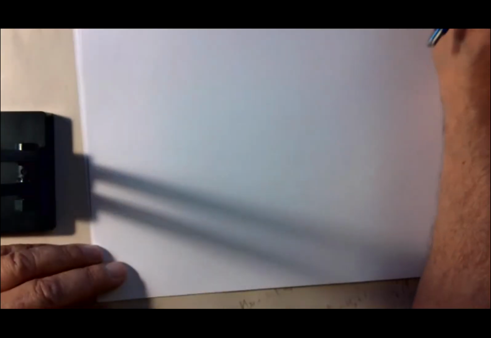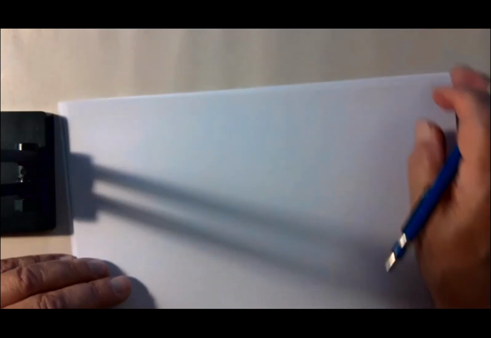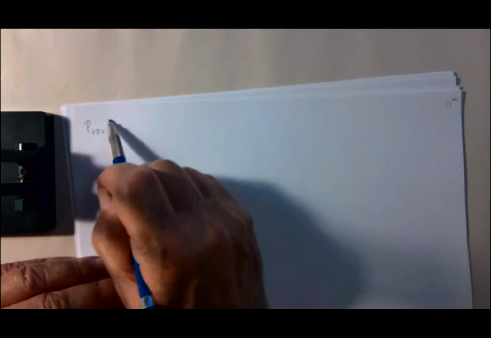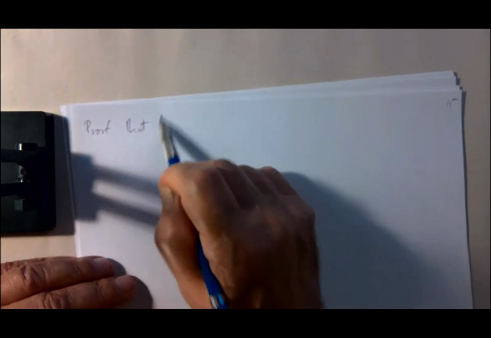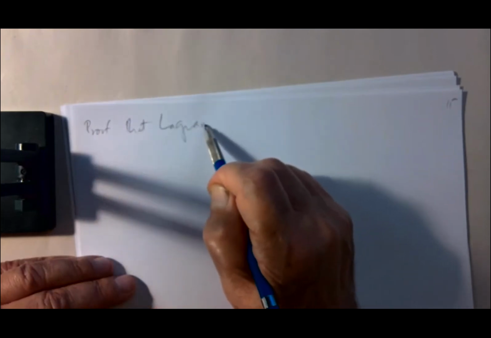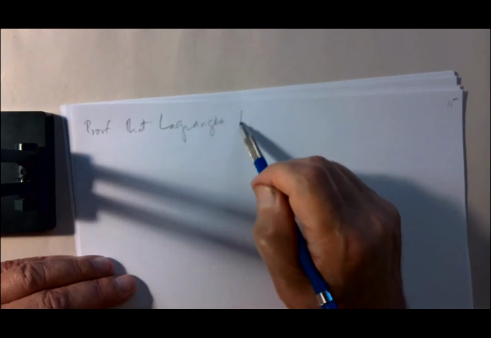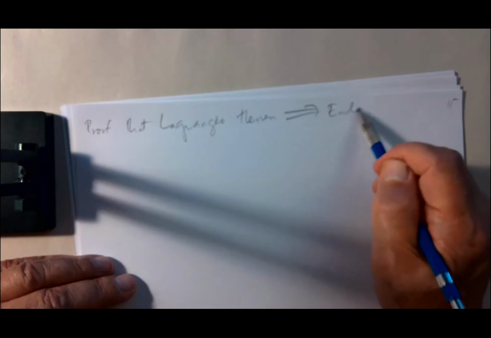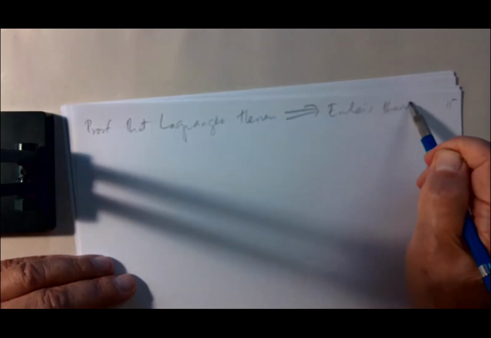So I claim from this little bit of group theory, I can prove Euler's theorem. So this is a proof that Lagrange's theorem implies Euler's theorem.